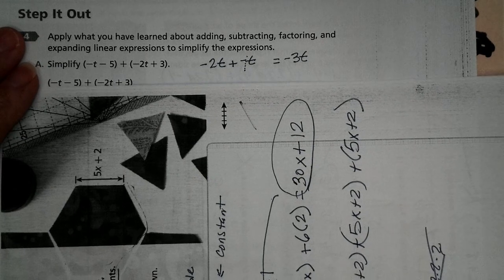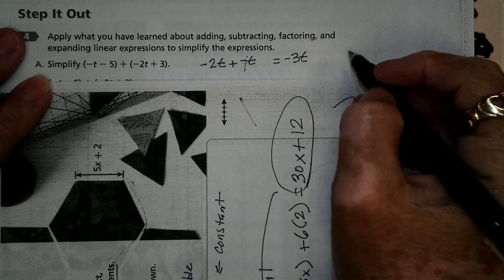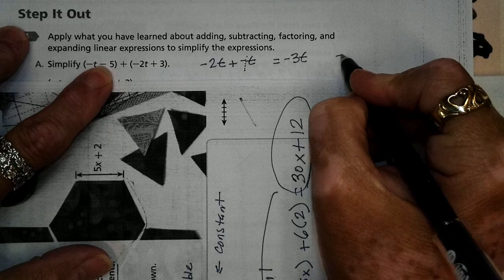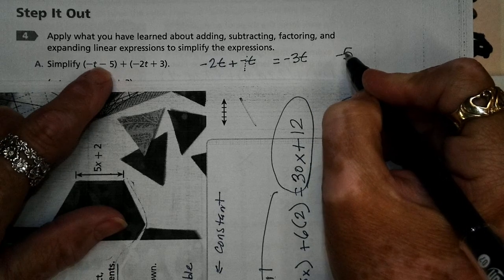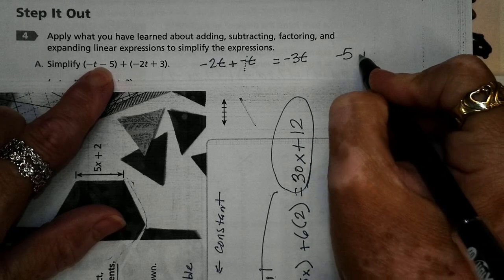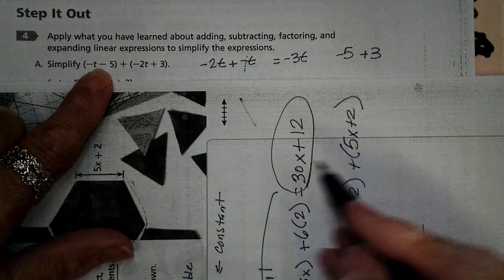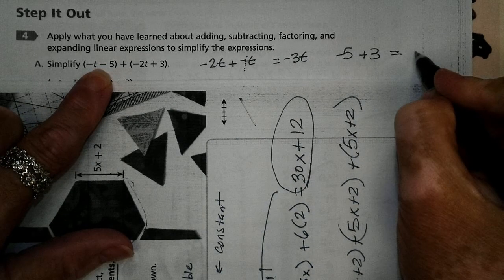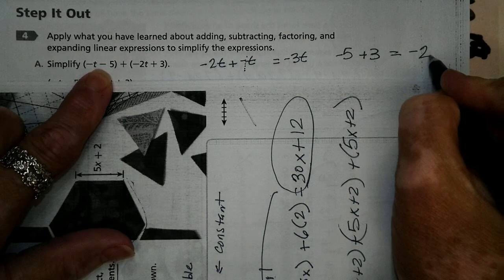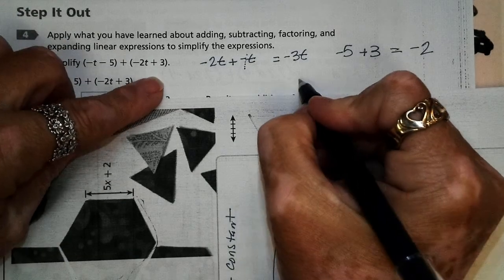The constants. Yep. Okay, so that would be negative 5 and 3. So negative 5 plus positive 3. So what does that give me? Negative 2. Yep. All right, so put it together.